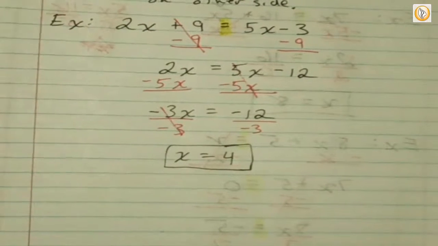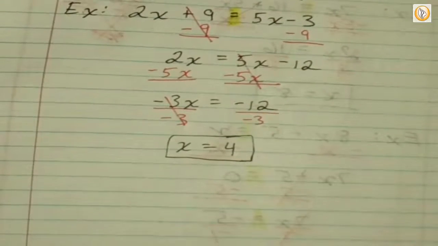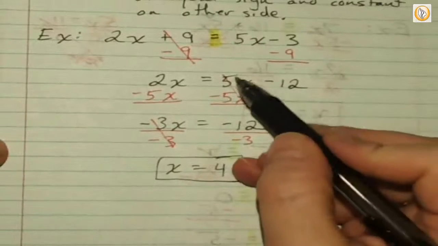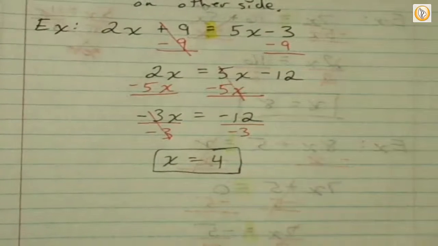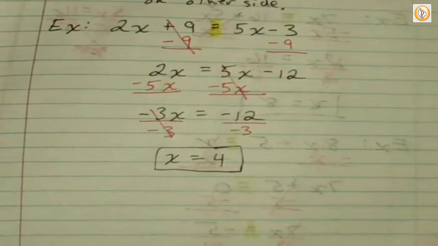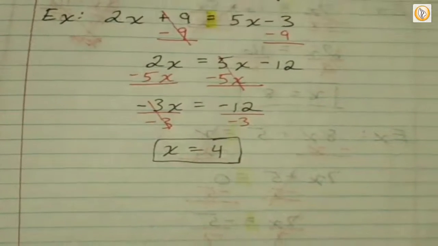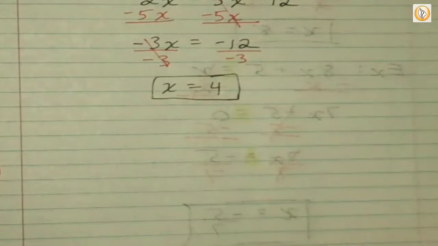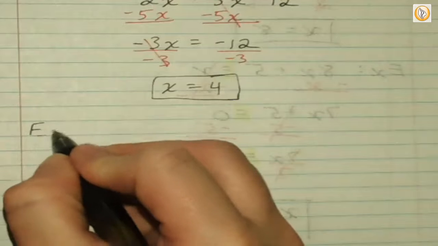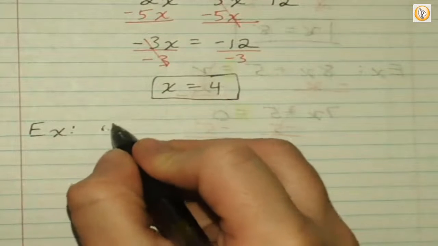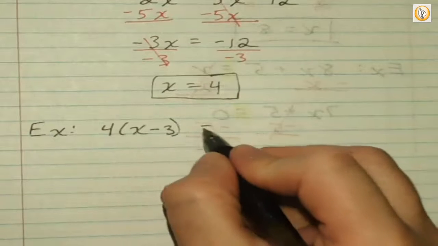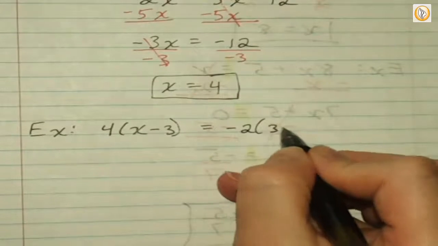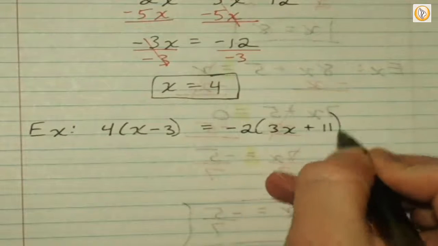Boy, y'all better be paying attention because I've got one more example and then I'm setting y'all free. Michael, do you understand how we moved this 5x? Yeah. Okay. Michaela, do you understand? Mostly. All right, and you've got an IXL for this one too, so I strongly suggest y'all start doing those. All right, look at this one: 4 times x minus 3 equals negative 2 times 3x plus 11.